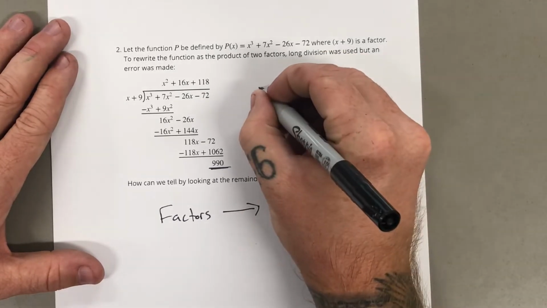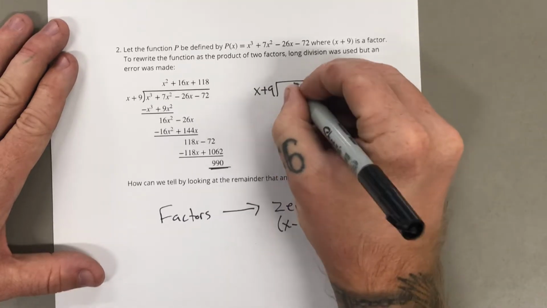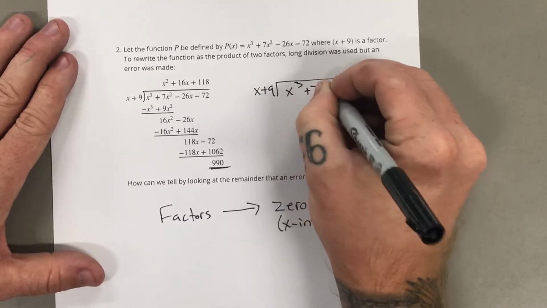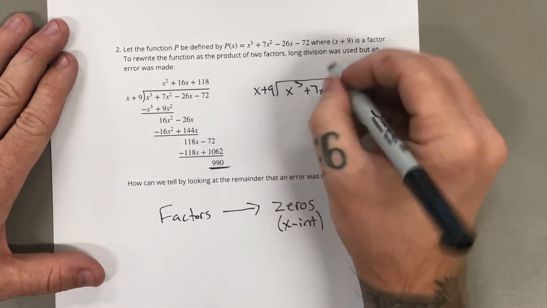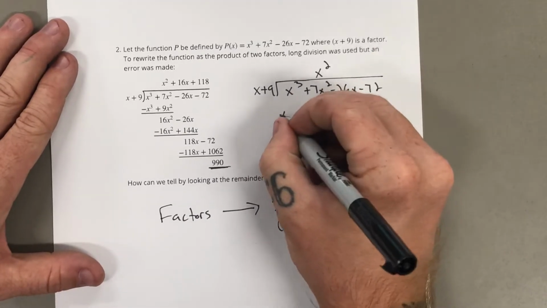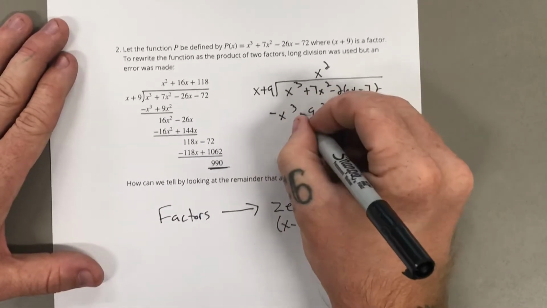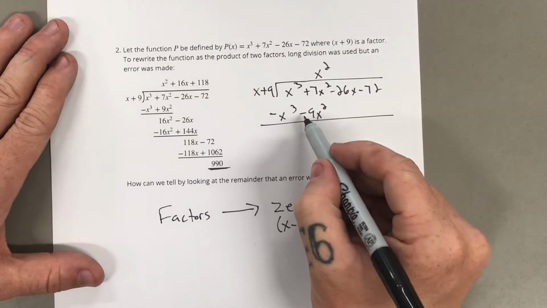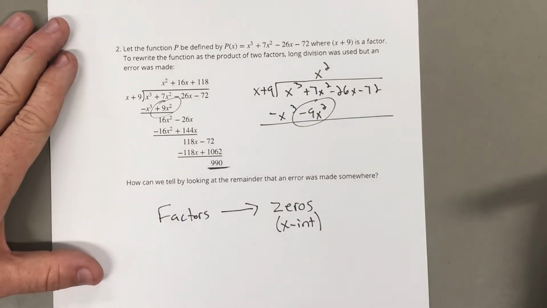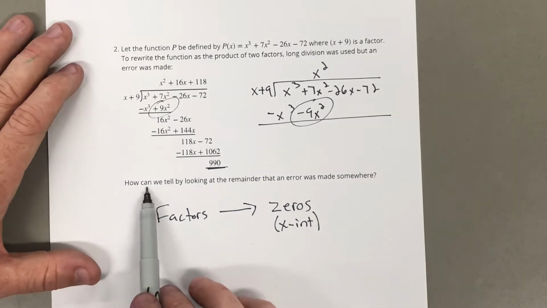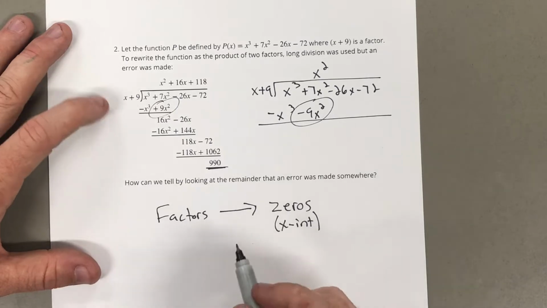So let's see what our mistake actually was. X plus 9 divided by x cubed plus 7x squared minus 26x minus 72. X to x cubed is x squared. Come back and it's x cubed and 9x squared, and you're subtracting both of those, and you could see that's where the error was made. Right here they did plus 9x squared, and it's supposed to be minus 9x squared. But what they want to know is how can we tell by looking at the remainder? So our remainder was 990.